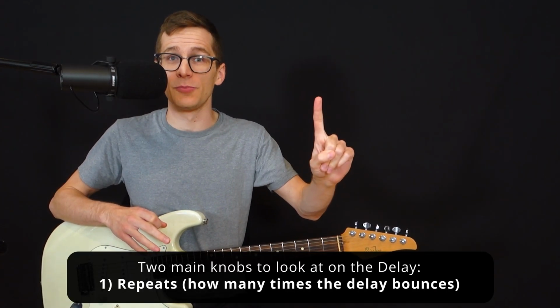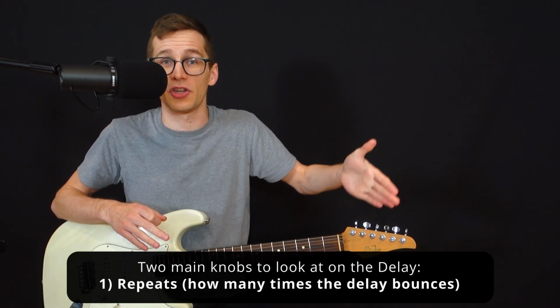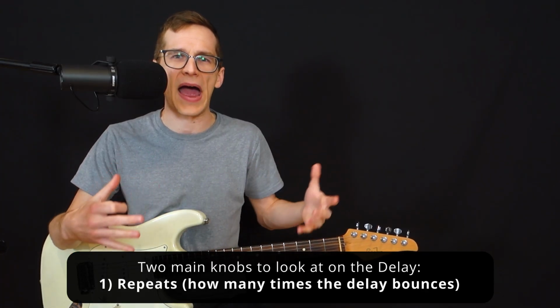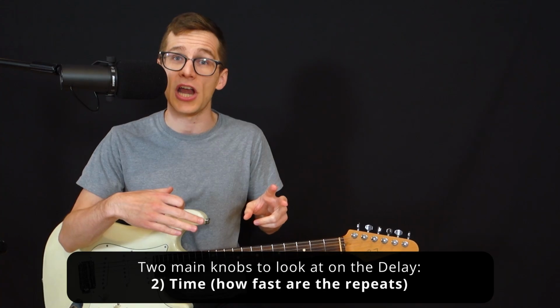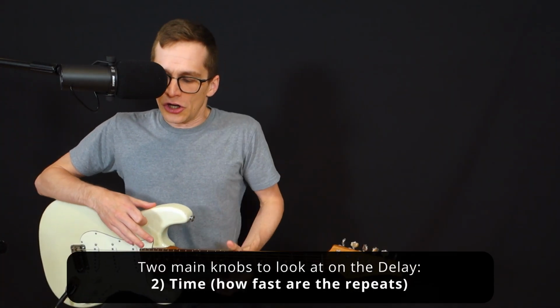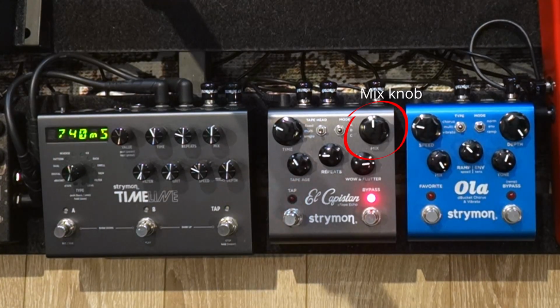And the two knobs we're gonna look at are the repeats knob, so how many times the delay is going to bounce in the background. Sometimes it's called the feedback knob. And then the time knob, so how fast or how slow the repeats are going to be. So now on my Strymon El Capistan, I put the mix knob at noon so that we can hear the effect well. And if you have some modulation knobs or things like these, it's really up to taste.